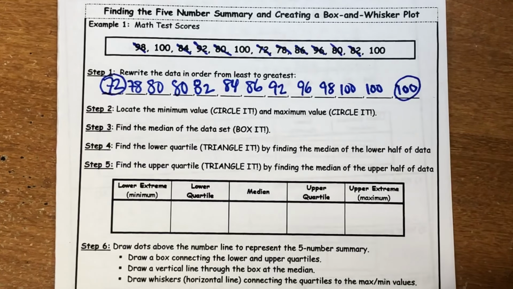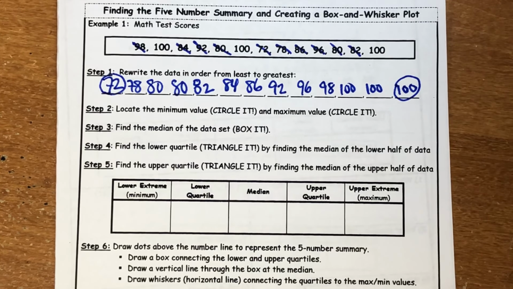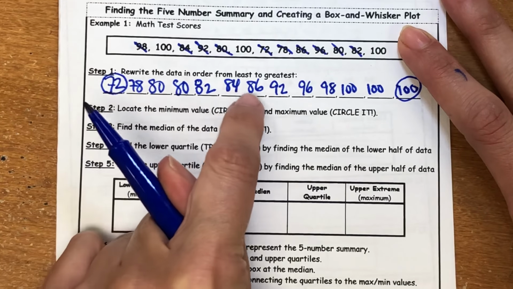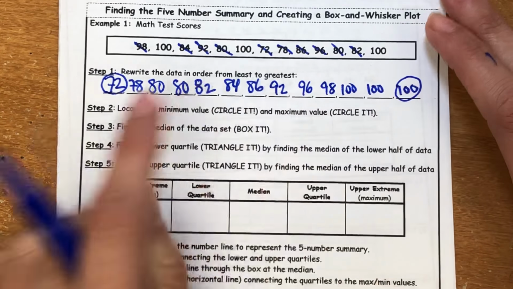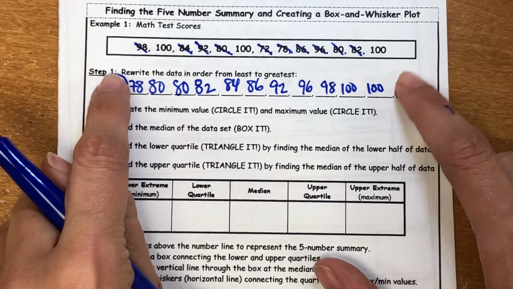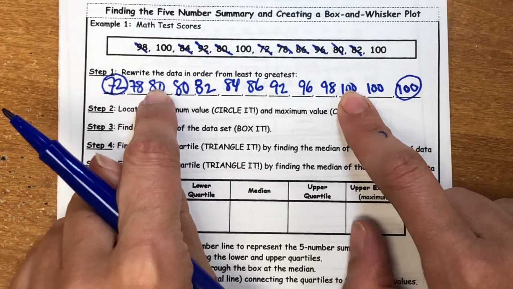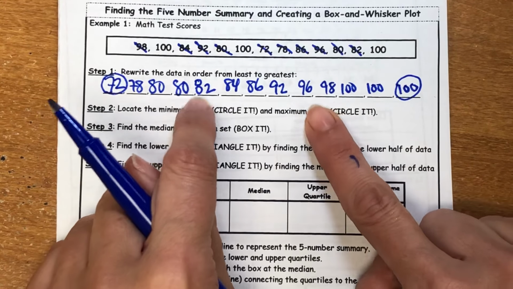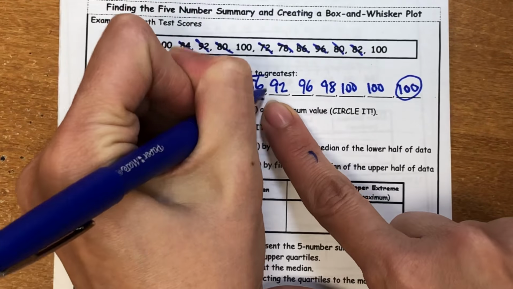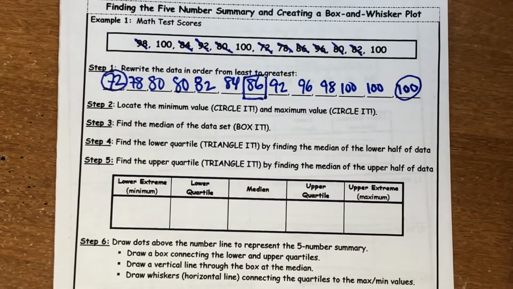And then you're going to find the median of the data set and box it. So again, this has 1, 2, 3, 4, 5, 6, 7, 8, 9, 10, 11, 12, 13 numbers. If you have 13 numbers, you're going to have one in the middle. So what's the median? The middle number should be 86. So I'm going to box my median, okay?